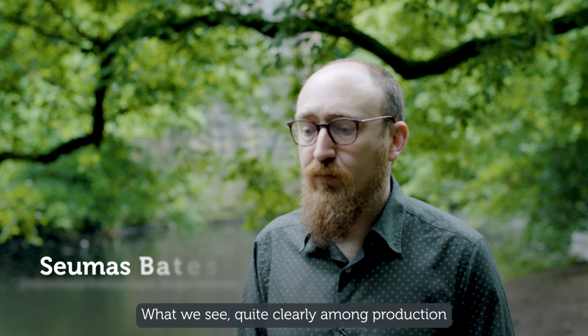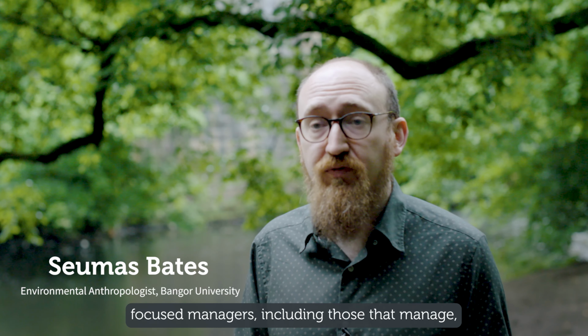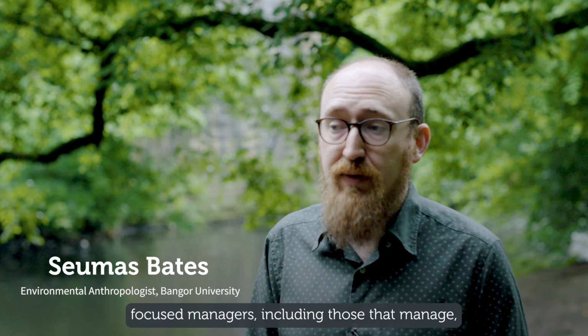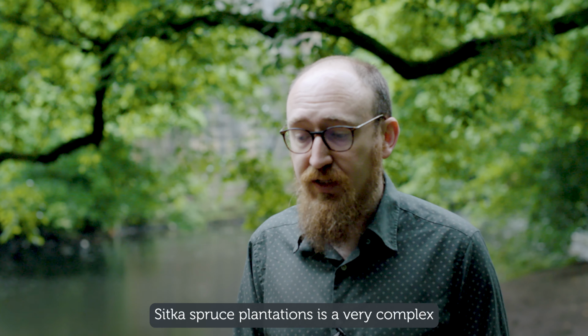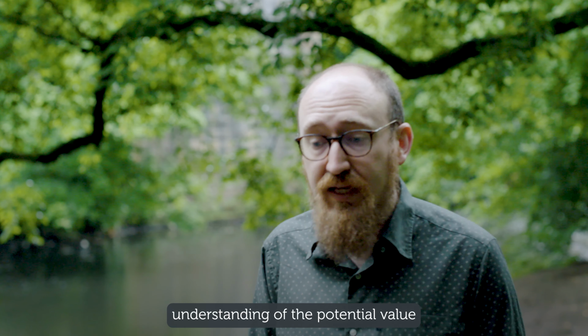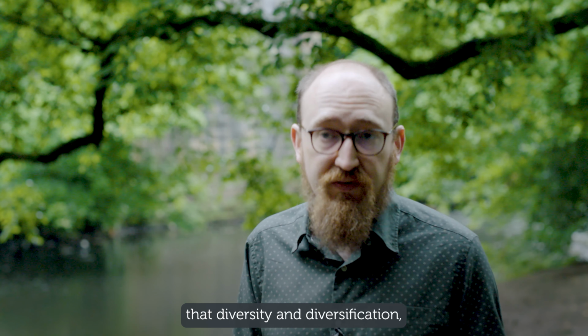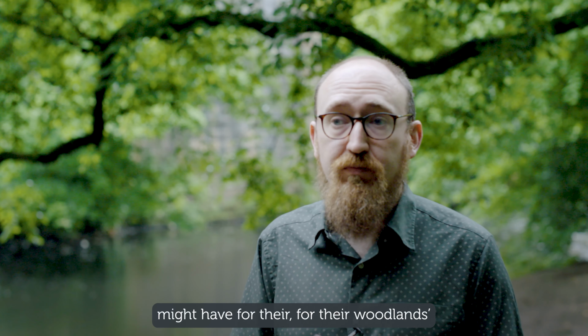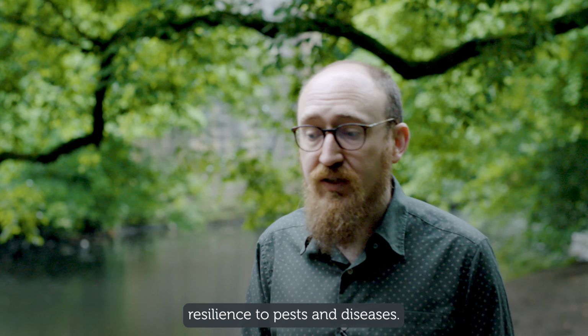What we see quite clearly among production-focused managers, including those that manage Sitka spruce plantations, is a very complex and very nuanced understanding of the potential value that diversity and diversification might have for their woodlands' resilience to pests and diseases.